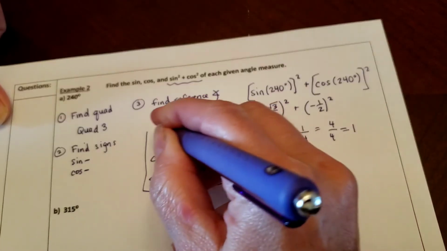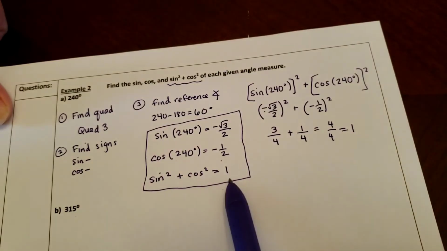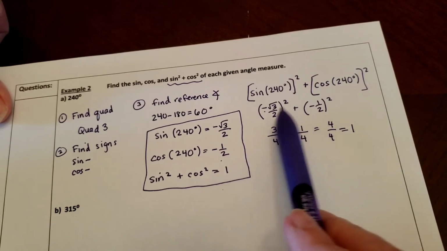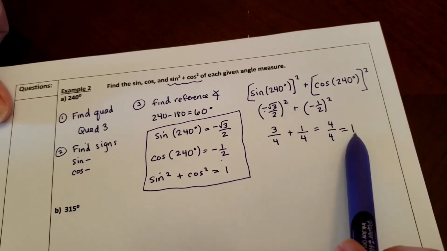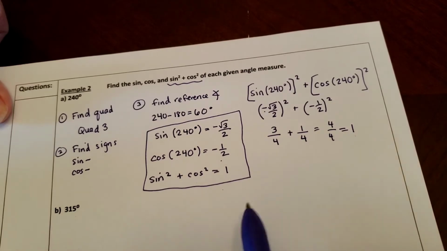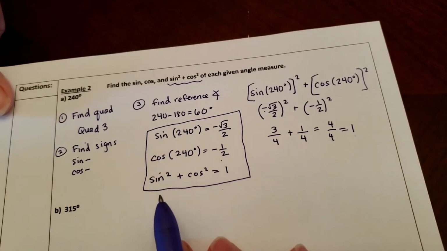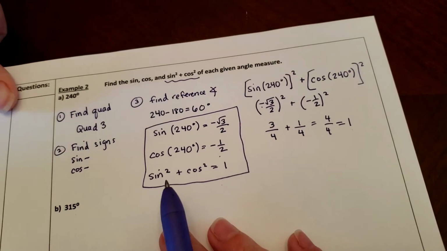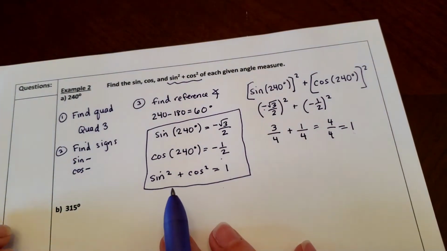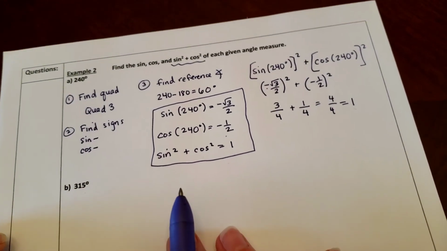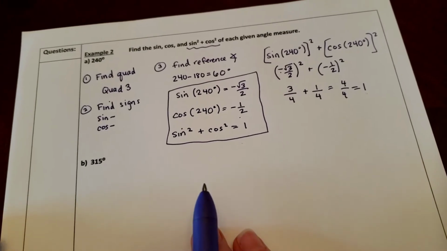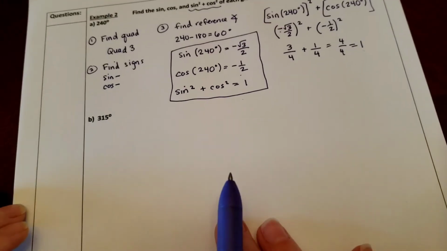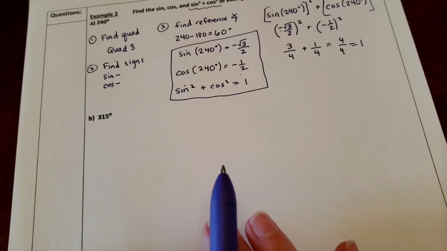Please make sure you show the work on this. They're always going to equal 1. This is one of our trig identities that we will work on a little bit later, but please make sure you're plugging this in and making sure that you're getting 1 each time. If you're not getting 1, you're doing something wrong. So if you want to go ahead and pause the video, we have 2 more examples. I'm going to go through them rather quickly. So you have 315 degrees and then you have 150 degrees. I'm just going to go through and write in what the answer should be.